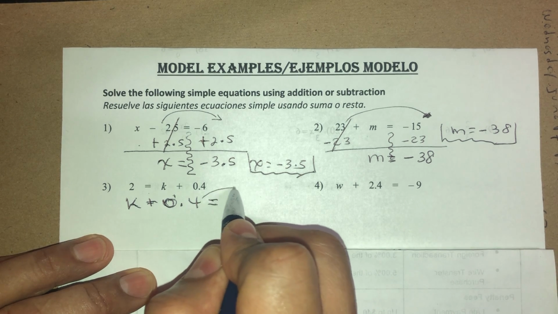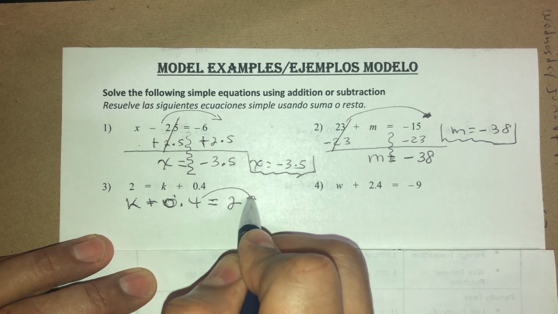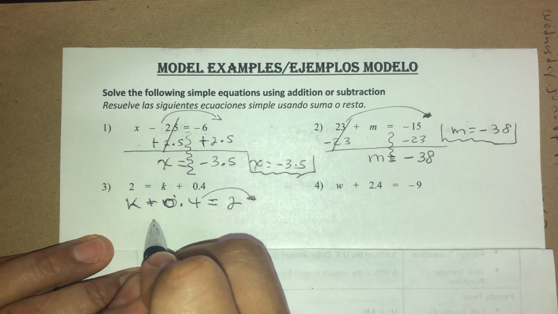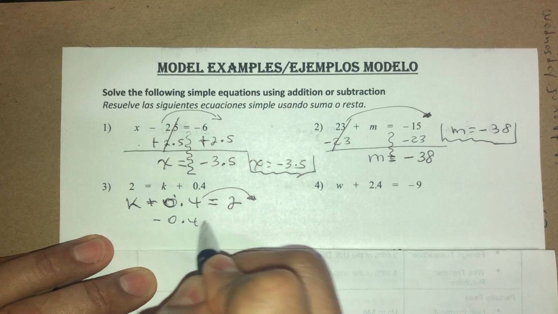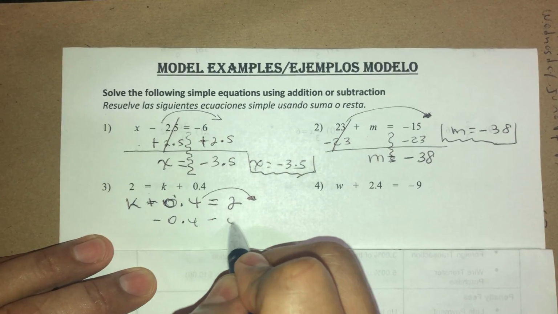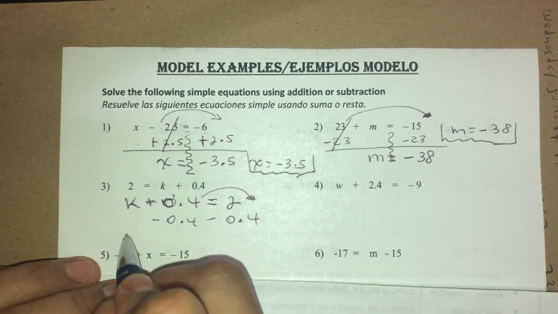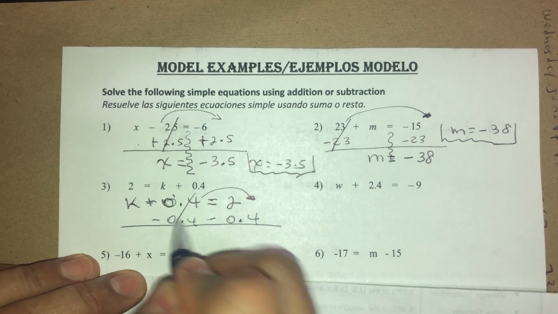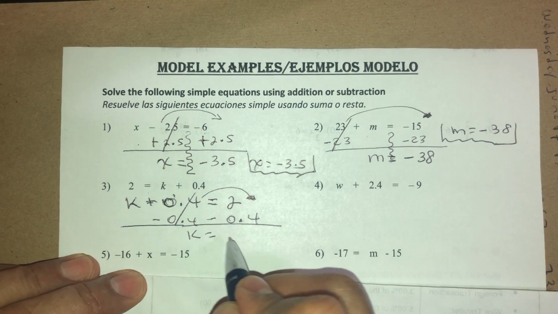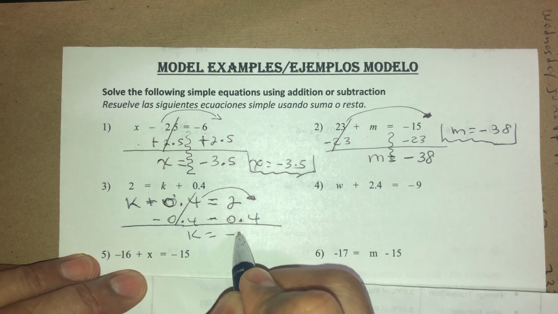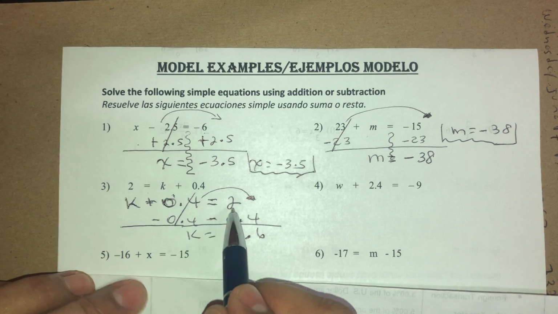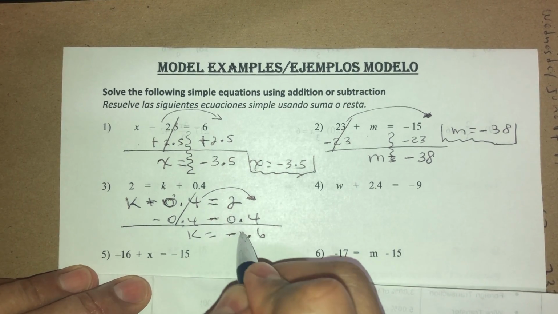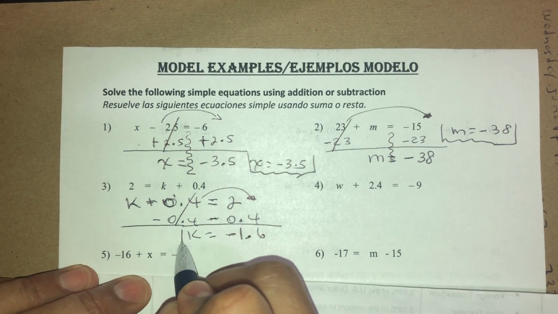0.4 has to go to the right side because my goal is to keep the k by itself. So because I'm adding, I'm going to subtract. So minus 0.4, here is minus 0.4. So when I perform my operation, that cancels out and I have k equals what? Negative 1.6, because remember 2 minus 0.4, if you put that in the calculator, you're going to get k equals negative 1.6. So that should be your answer.